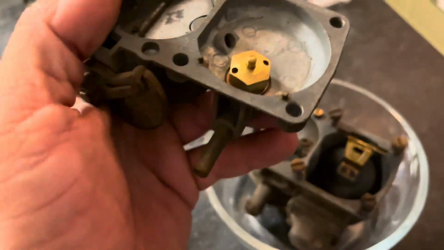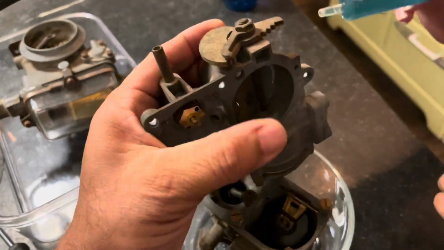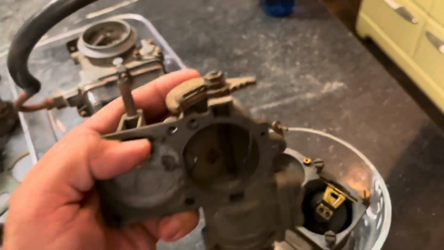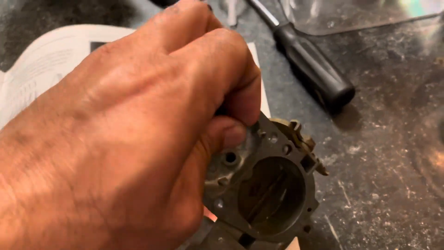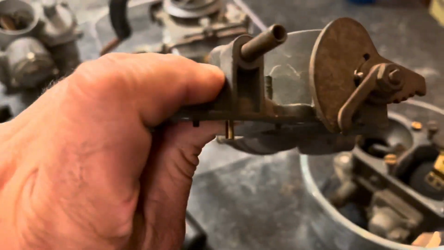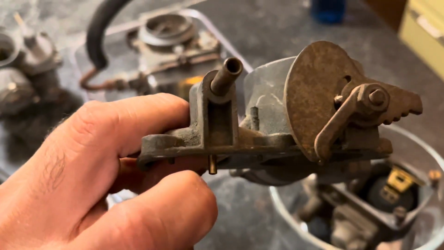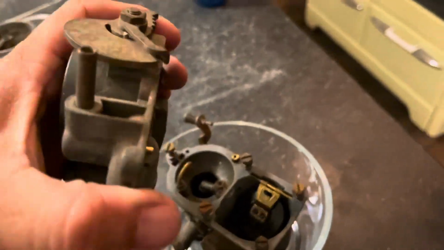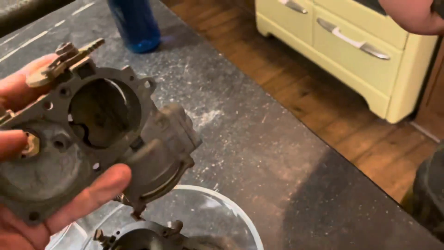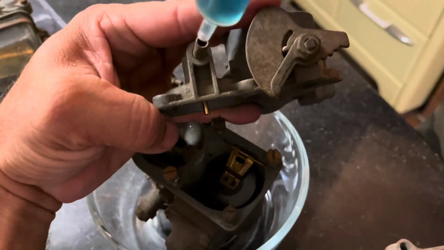So what we're going to do is show you guys. Let's start with the syringe. We're going to put it in right here. Let me open the needle so we can show you. Right there, it's down. You see how it goes up? When it goes up, it closes. We're going to use a syringe just to show that the fuel comes in and drops into the bowl.